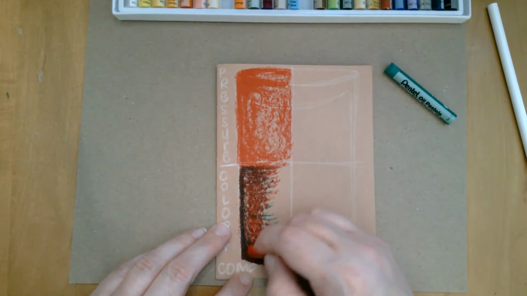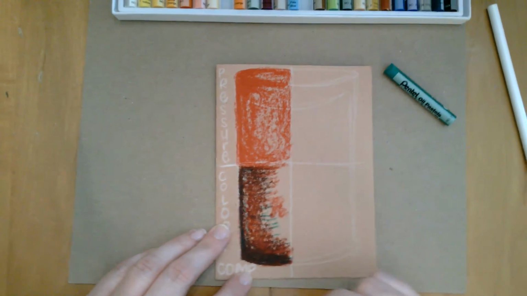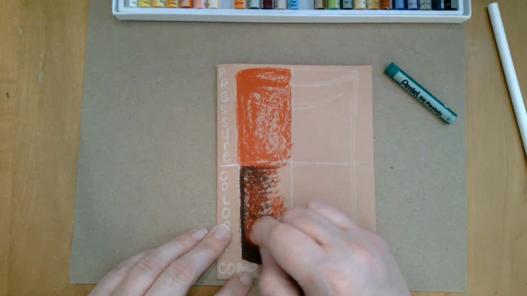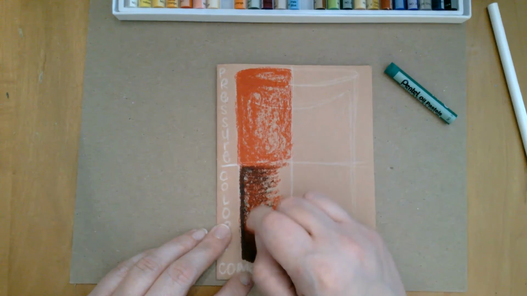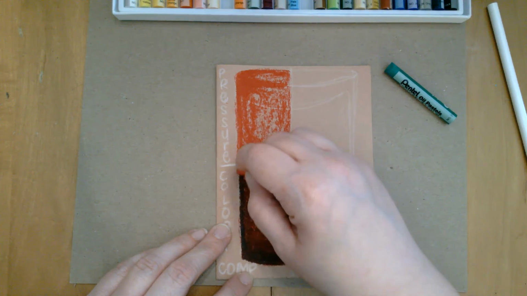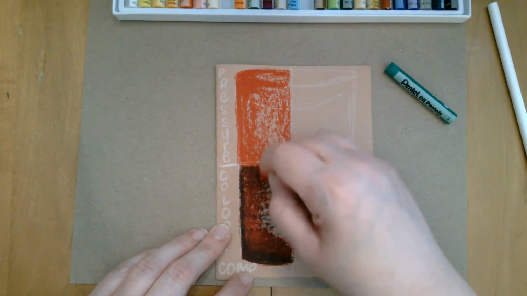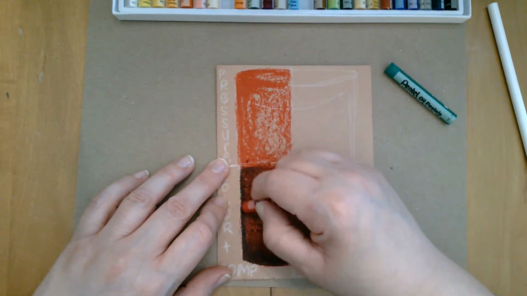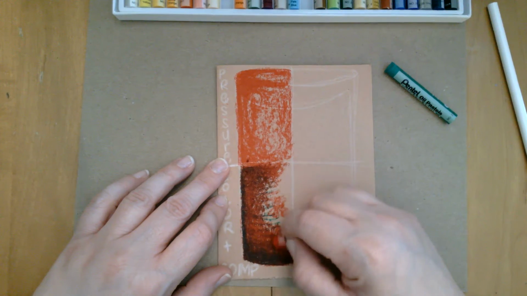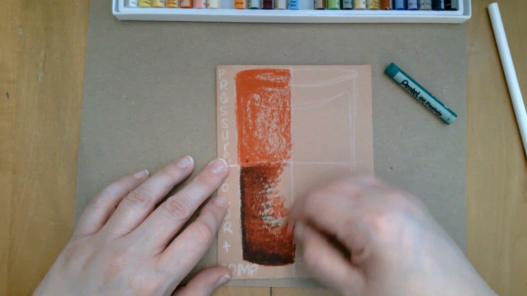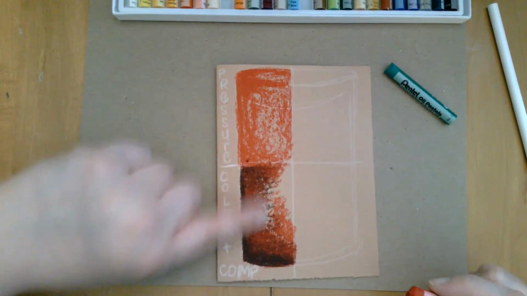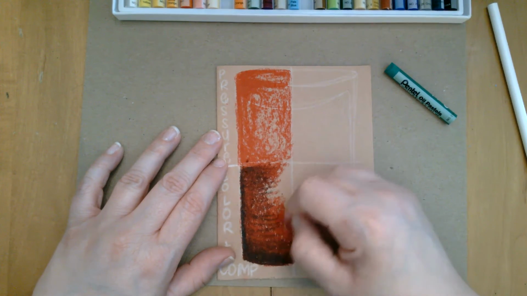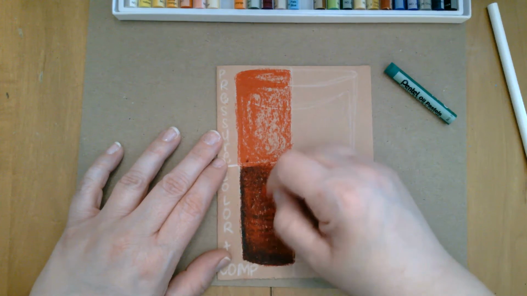So I'm using light pressure. Now I'm using these round scribbly marks like we've talked about before, just to kind of blend this in, again, using very light pressure, all right? And you can see how much different that looks. Like this has given me a nice, rich, very rich color. So a way that you can work with oil pastels, I've showed you hatching and cross hatching. And now this is just this round scribbling, okay? Just to help blend the colors in.